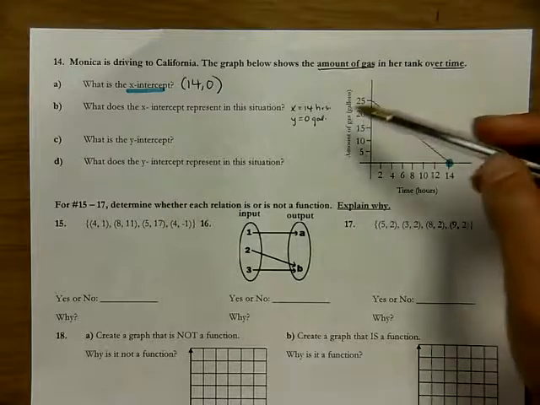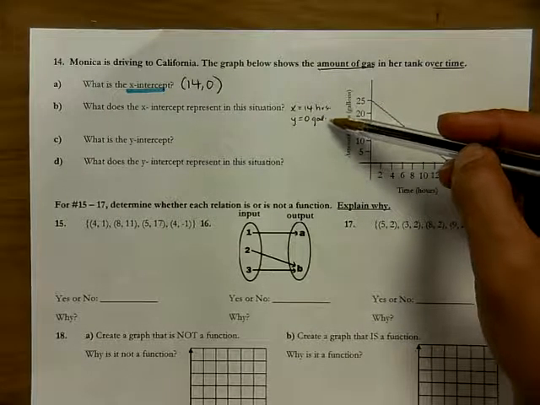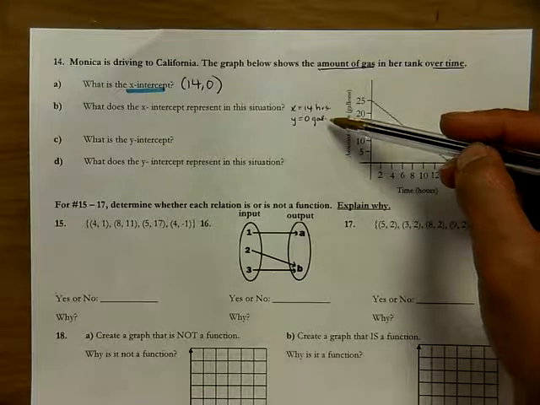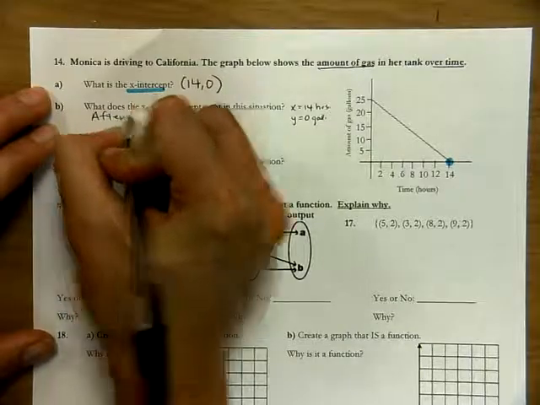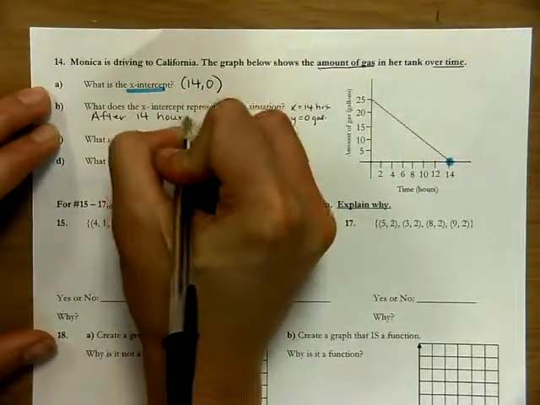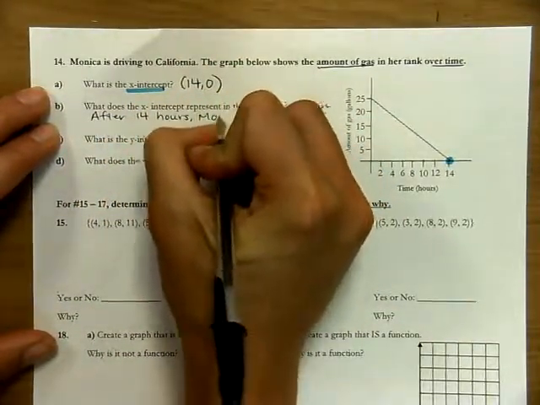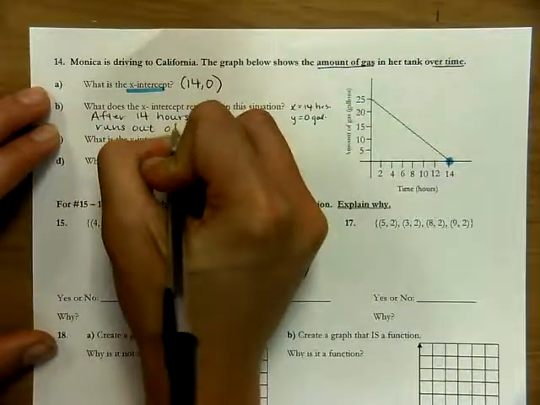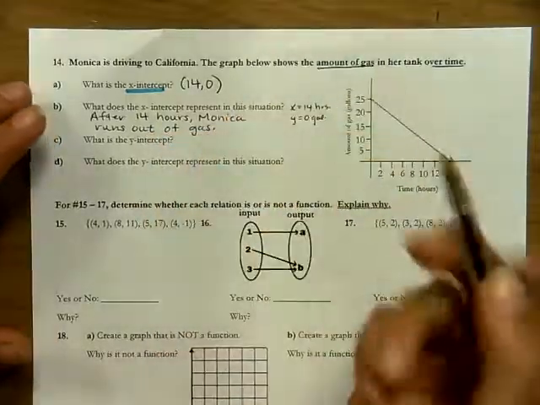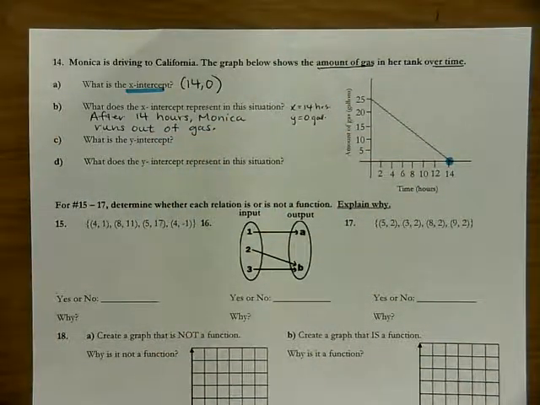So when you have 0 gallons of gas, what does that mean? It means that your gas is empty. Your tank is empty. You have no gas left. So how we could interpret this is, after 14 hours, Monica runs out of gas. There's no gas left in her gas tank.